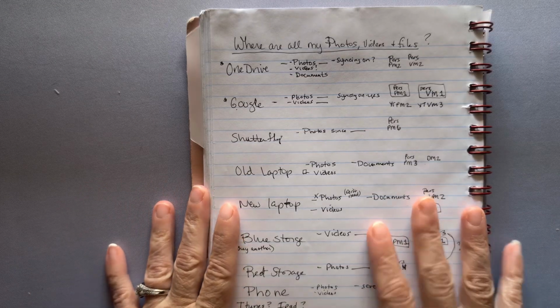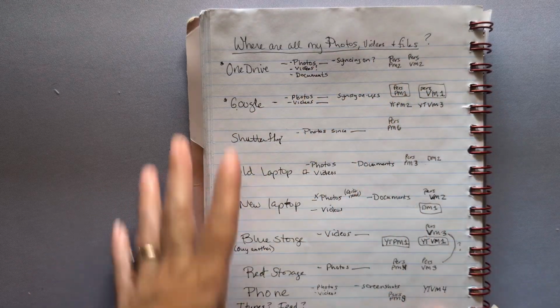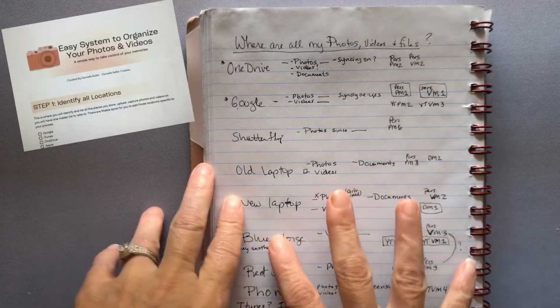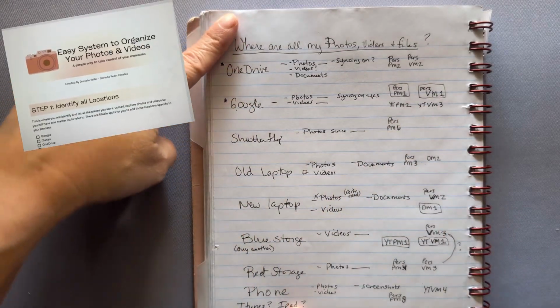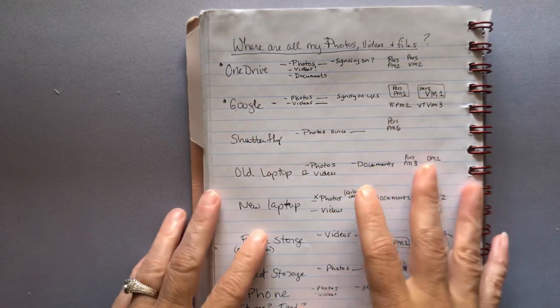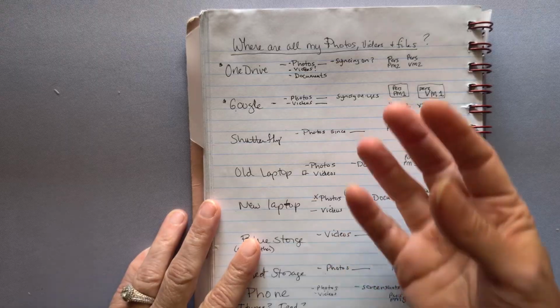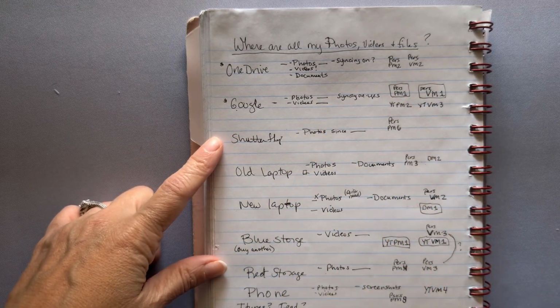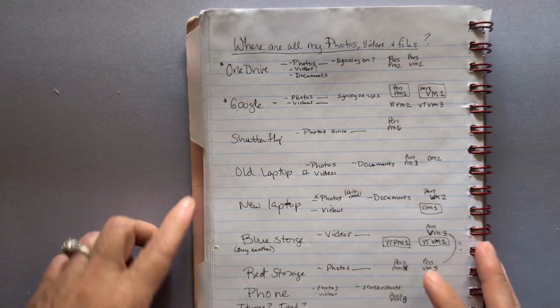The great thing about this is that I've saved you this step from having to write it out and think of all the locations. In my guide, the first step lists all of the locations I have that I've thought of and other ones, and then also blank lines for you to fill in when you think of others that you have that I didn't list. It's great to go through it all, and they'll start coming to you of all the different locations.